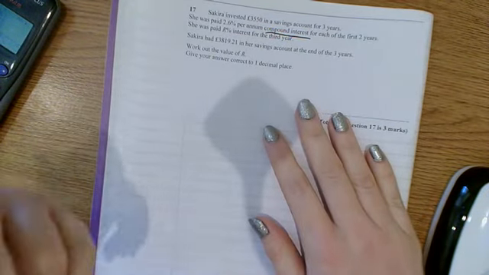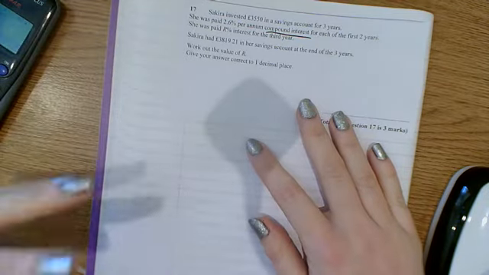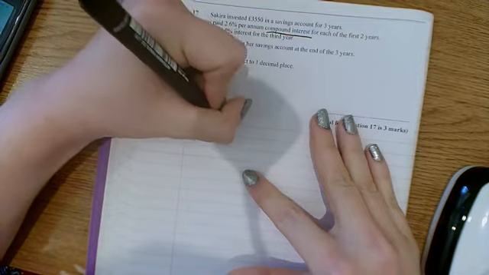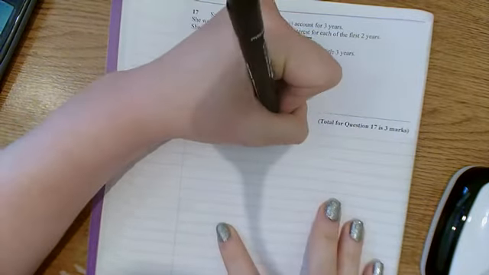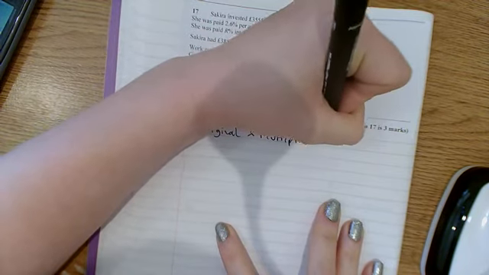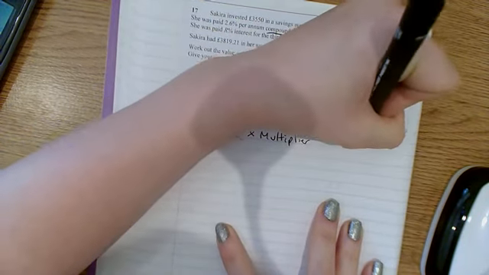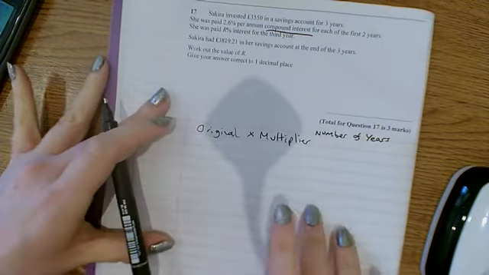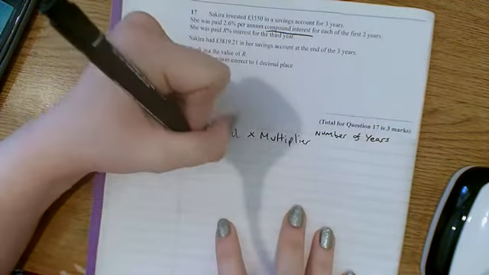Now, compound interest has got like a formula that we can use, and that formula is the original times by the multiplier to the power of the number of years. So in this case then, the original amount of money was 3,550.